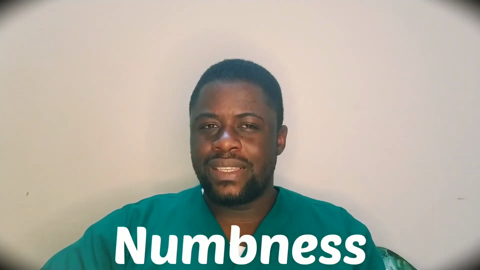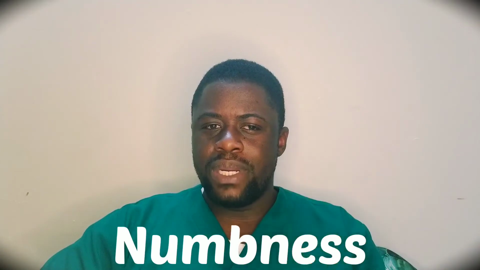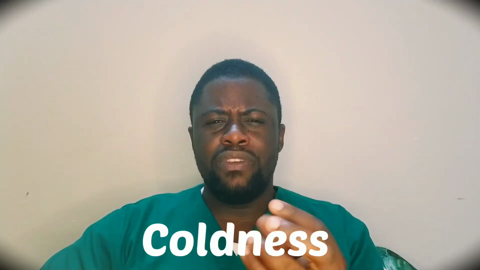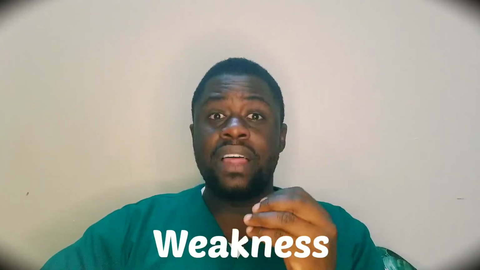Another point I want us to talk about, I want to combine these: numbness, coldness and weakness. Numbness is like you feel like you touch something and you don't feel what you're touching. You feel like your hands are very cold and they are weak. This could be due to lack of blood supply to that part, especially the extremities get cyanosed, or blood does not reach there if you have a heart failure. So as a result, they become numb, they become cold, and they become weak.